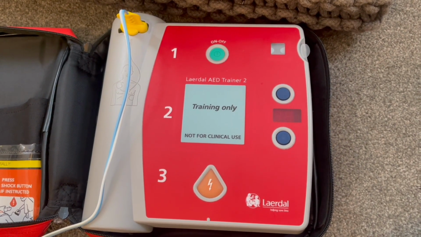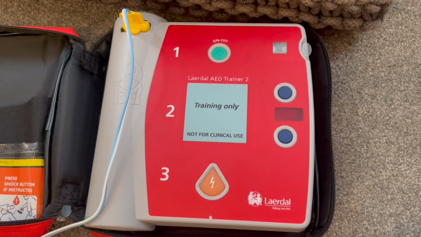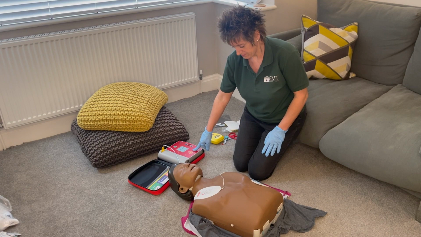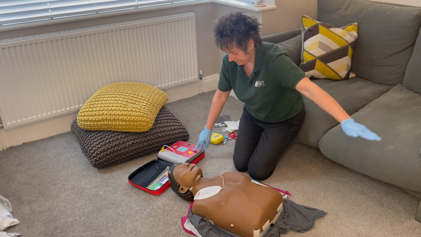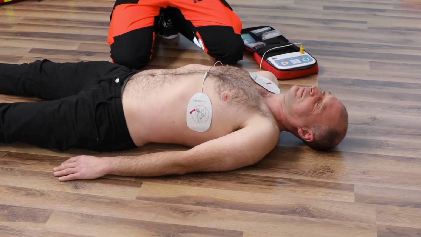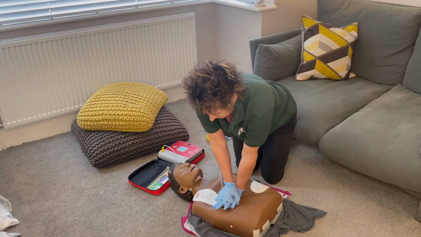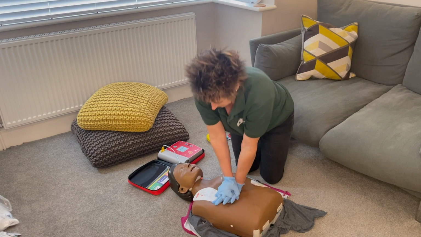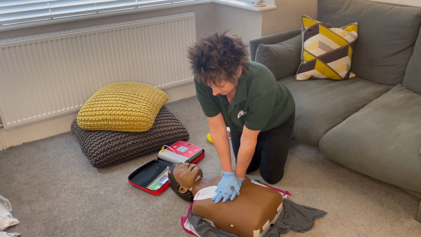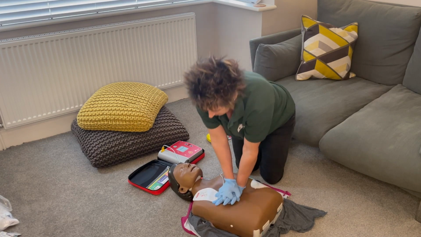Shock advised. Charging. Stay clear of patient. Tell everyone to stay back, so I say clear. Deliver shock now. Press the orange button now. Shock delivered. Start CPR. Then begin CPR. So I'm doing 30 compressions with 2 rescue breaths.